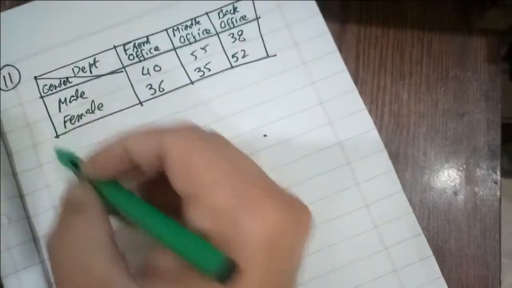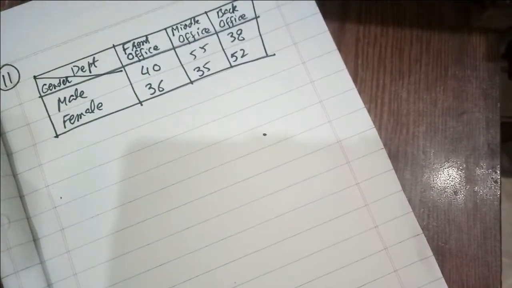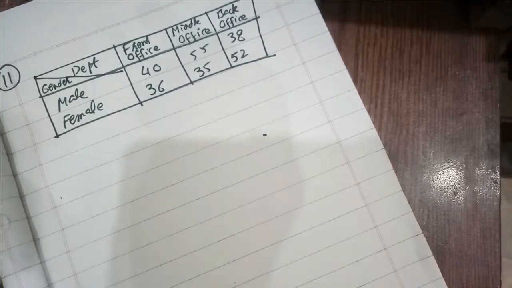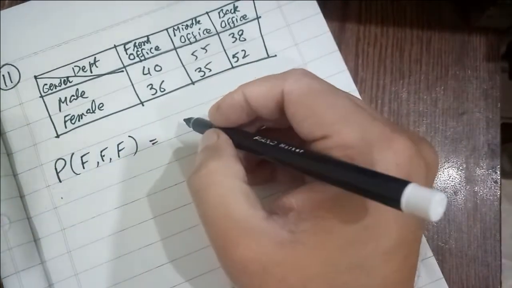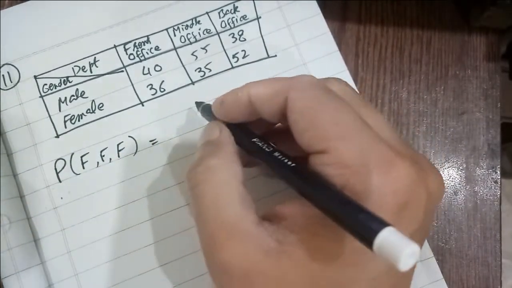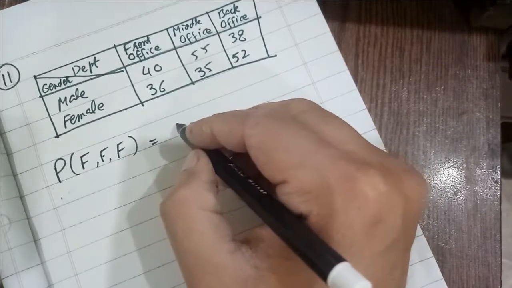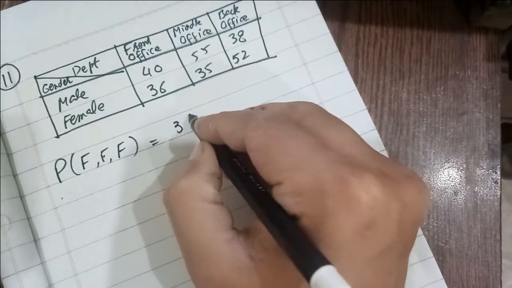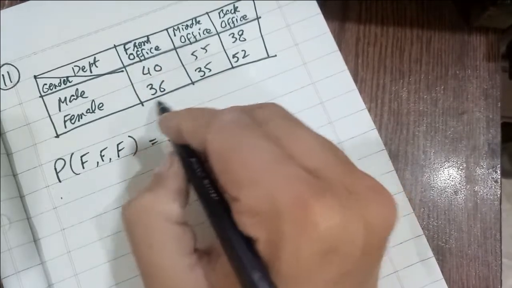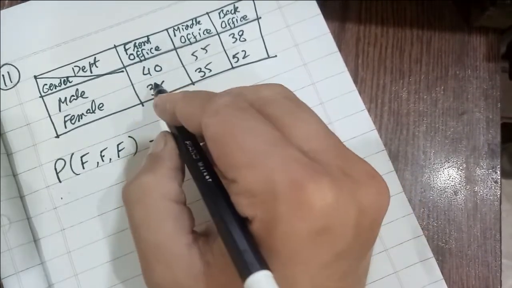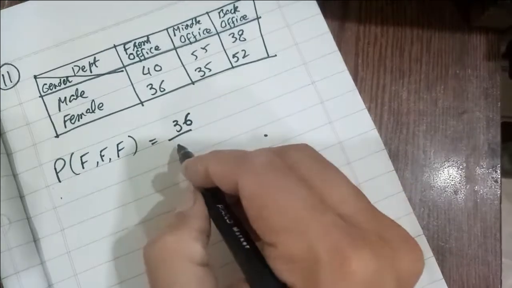It means in part 1 we have to find the probability of female, female, female. So the probability of getting a female from the front office will be the total number of females, 36, you can see that, and the total number of employees in the front office will be 40 plus 36, 76.